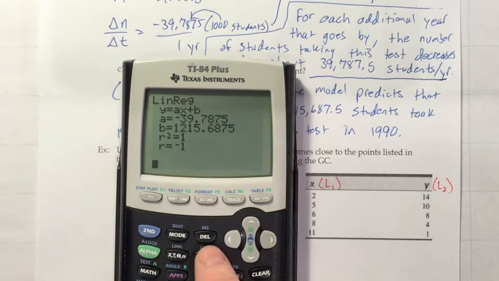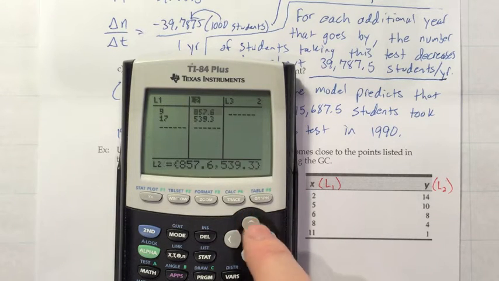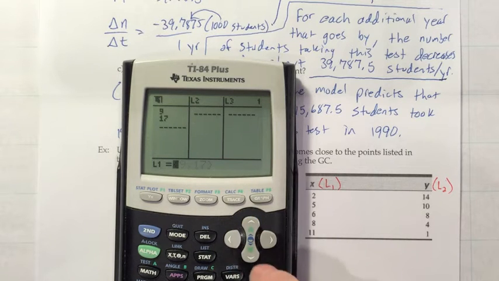So let's see, go into Stat and Edit, and we have some data there already. Go up to the list name, hit clear and down arrow. Do that again, up to the list name, clear and down arrow. That'll erase the old data. Put in our new x's: 2, 5, 6, 8, and 11. And our y values: 14, 10, 8, 4, and 1.